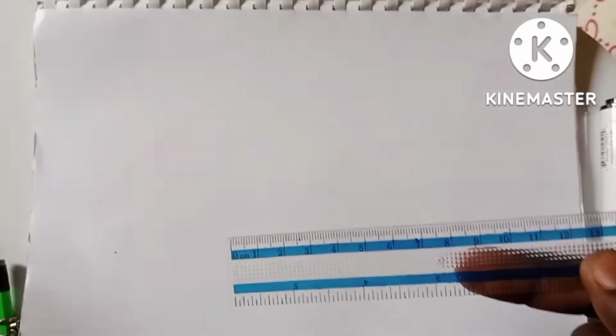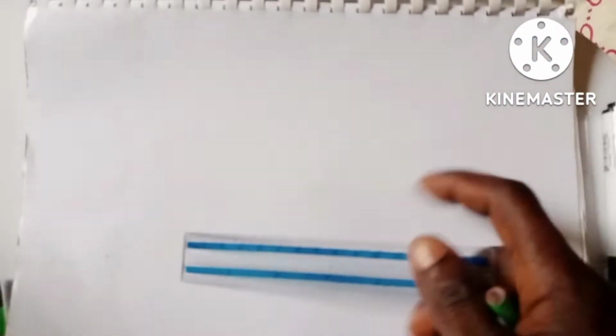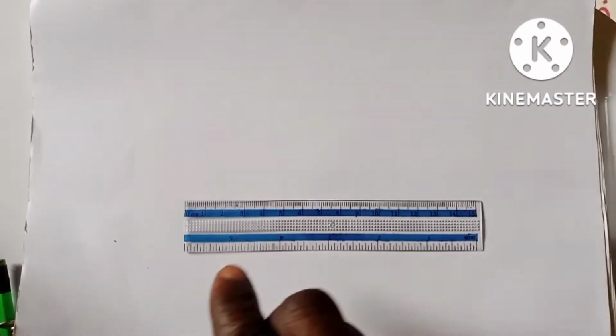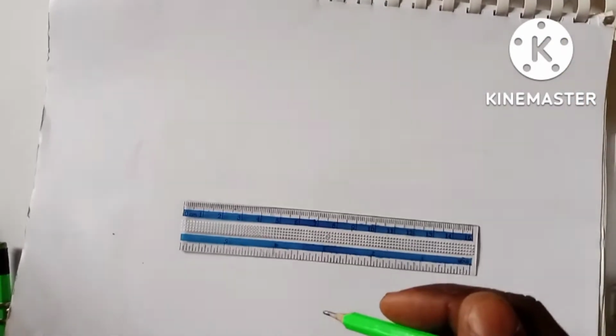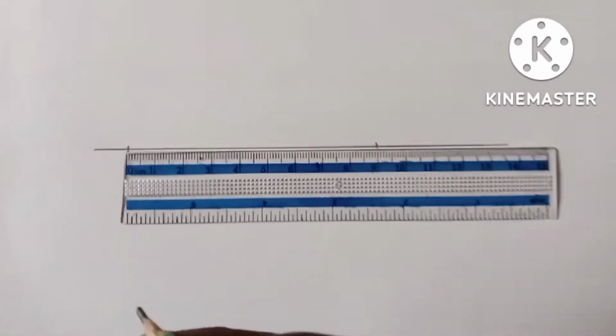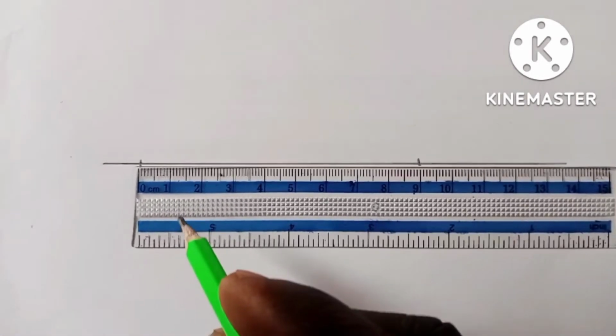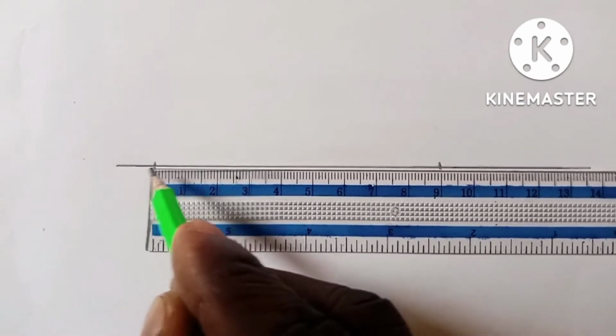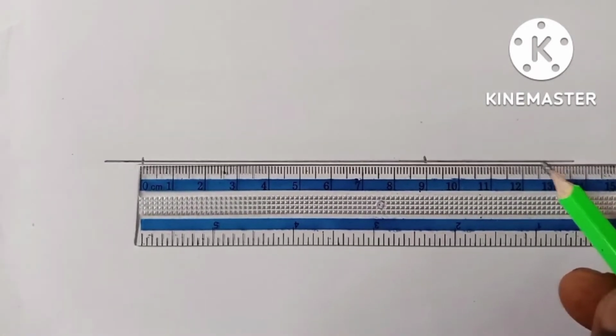I advise you to start your drawing at the middle of your drawing sheet so that you don't run out of space. So let's draw our 9 centimeters, from A to B. Notice that the line goes beyond the 9 centimeters, but it doesn't matter.